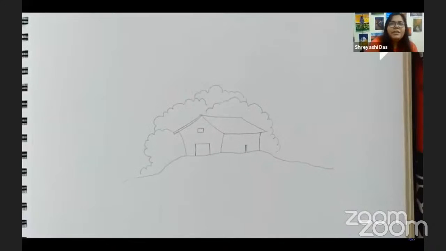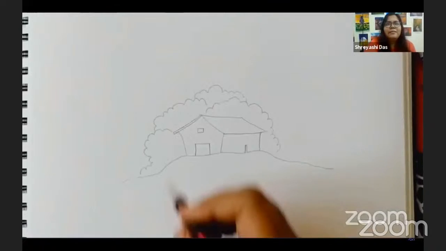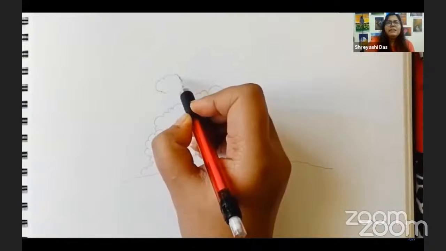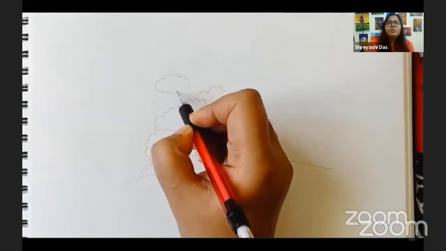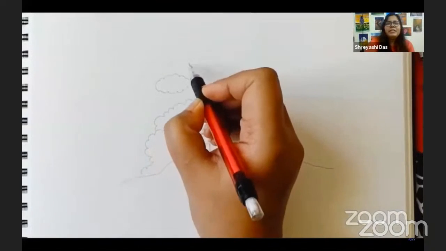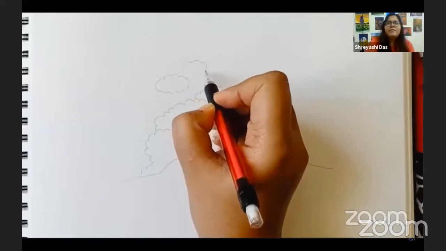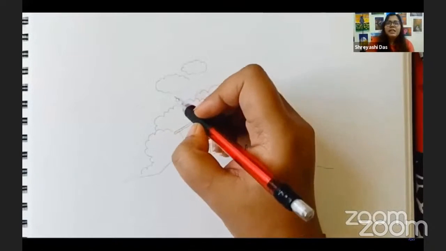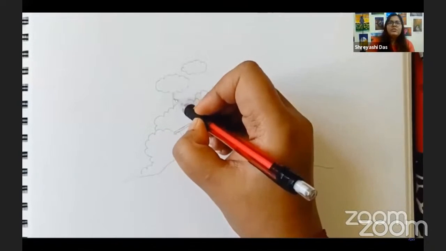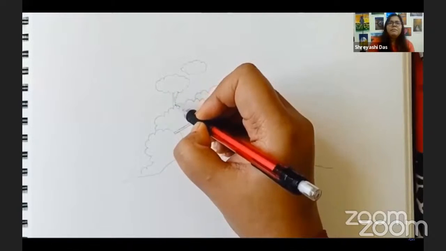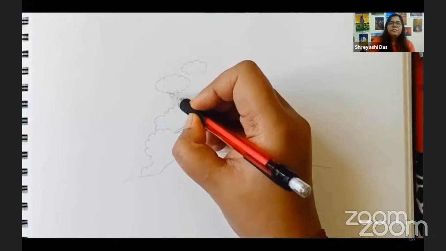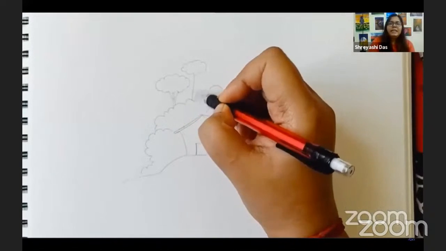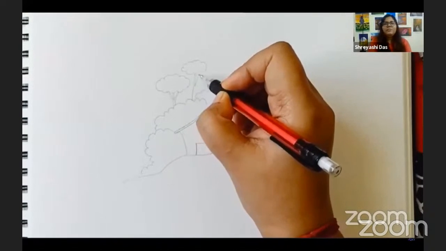Okay, in continuation with the bushes now, what else is left? Just two simple shapes here like clouds. We will draw 2 small tree-like structures here. They are just looking like clouds, but they will be joined by branches. Okay, just see, it's just like 2 small clouds that are joined by branches. That is the shape. Okay, just join them together by branches. Yes, very good.